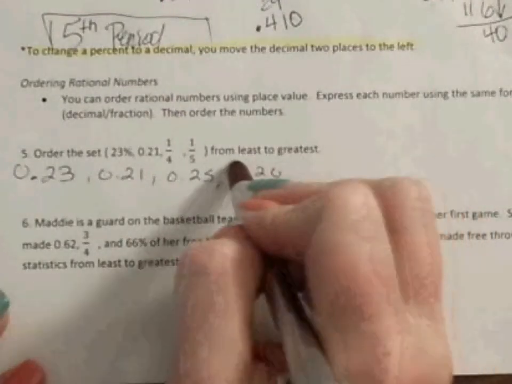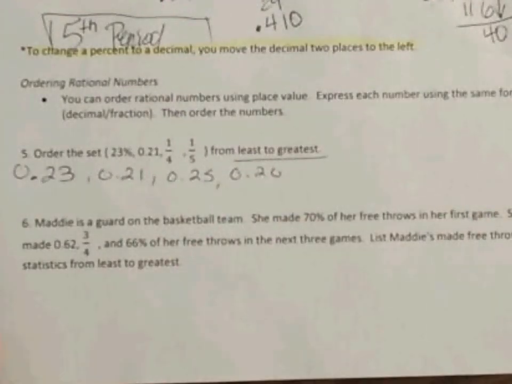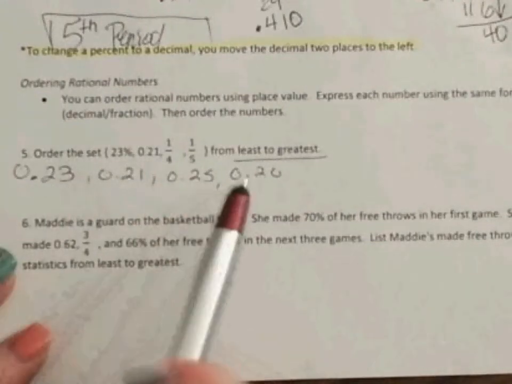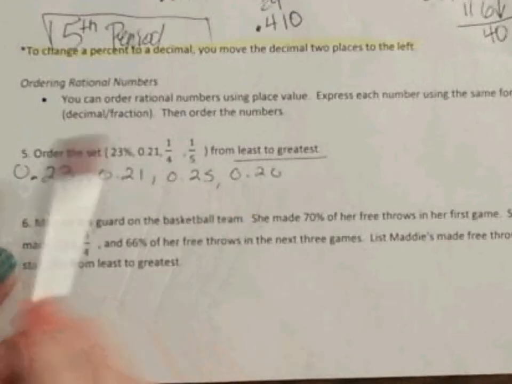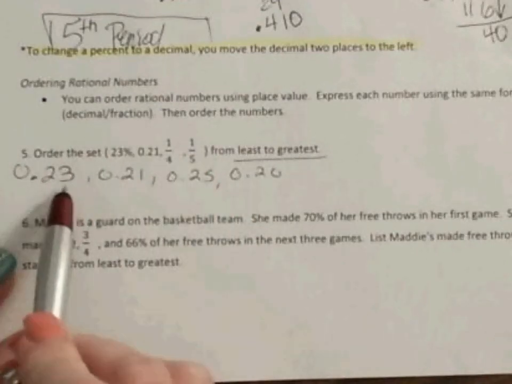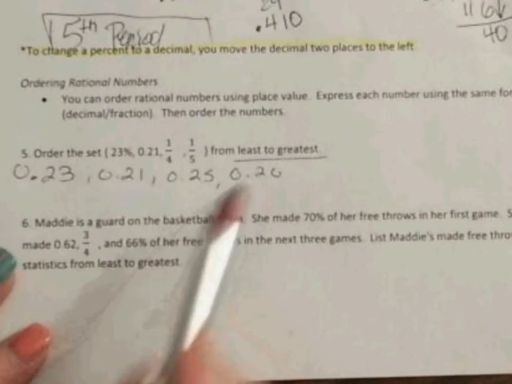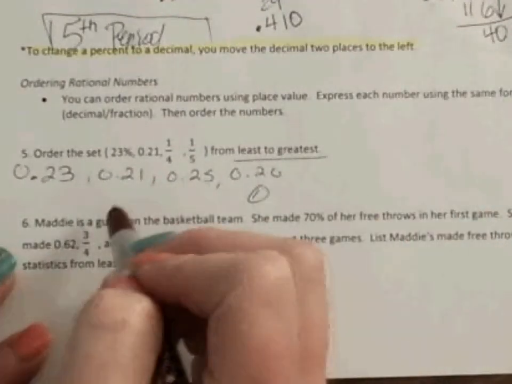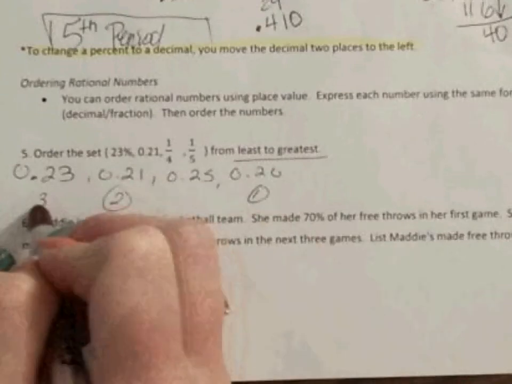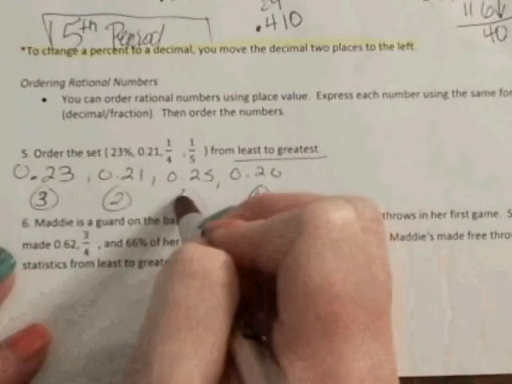So it tells me from least to greatest. So I'm going to compare these and find the smallest and work my way up. All of them have a 0, so I go to the next place value. All of them have a 2, so I go to the next place value. I'm now comparing a 3, a 1, a 5, and a 0. So I know the 0 goes first, then the 1, then the 3, and then the 5.